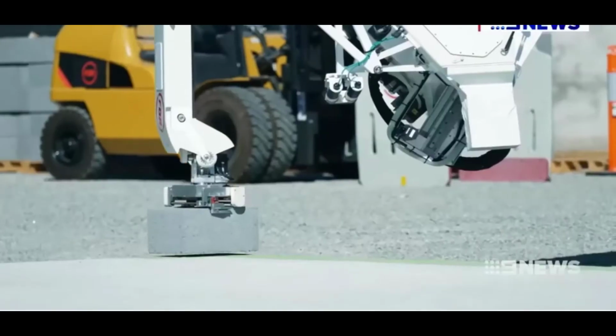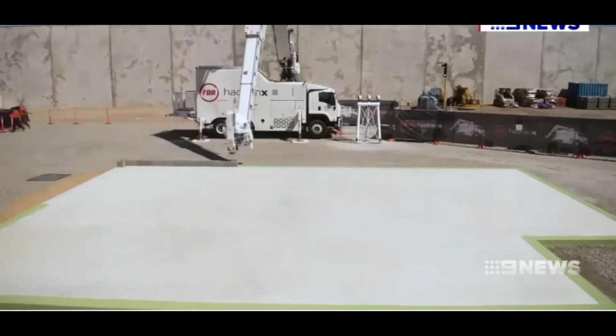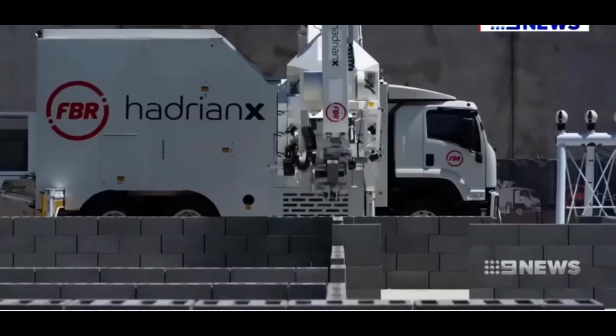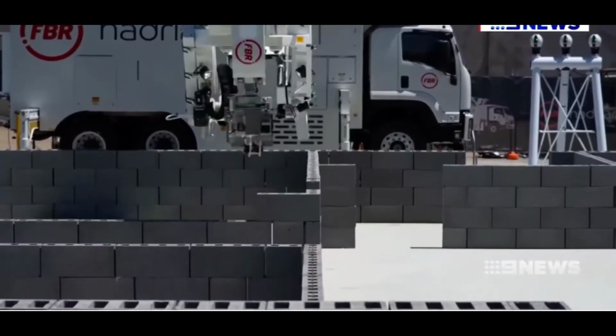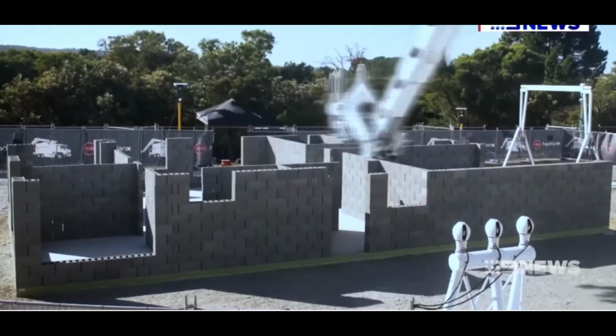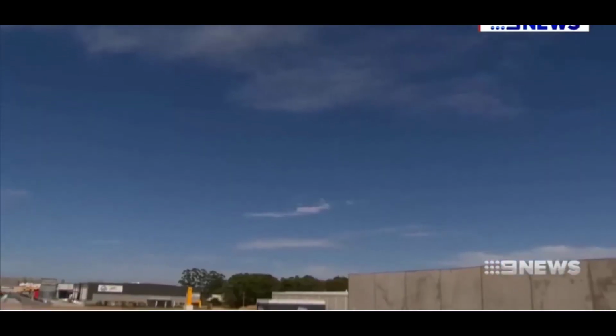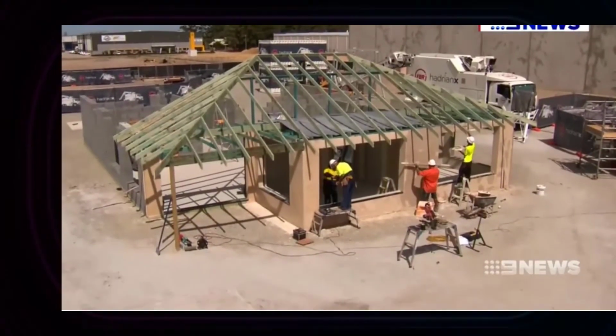Block after block, it's hard to believe this one-armed robot is building a house. The 3-bedroom, 2-bathroom home are world first in High Wycombe. The structure complete in just 33 hours.